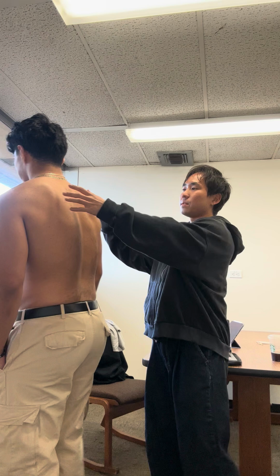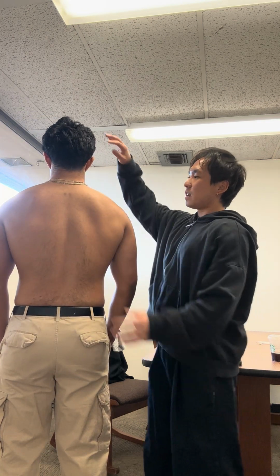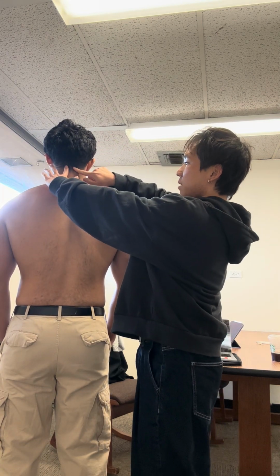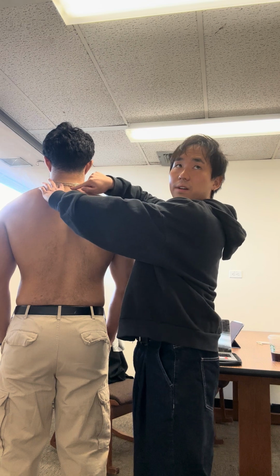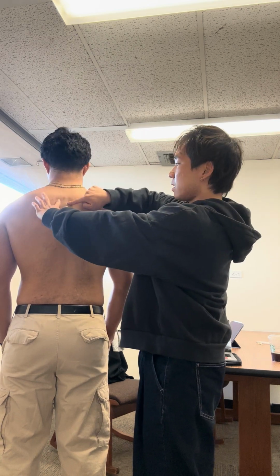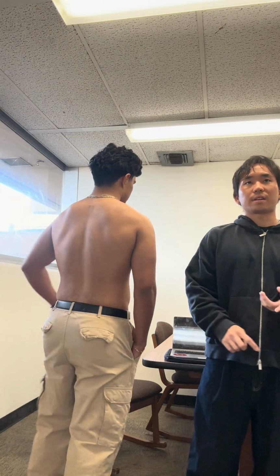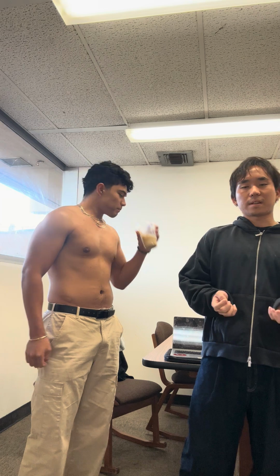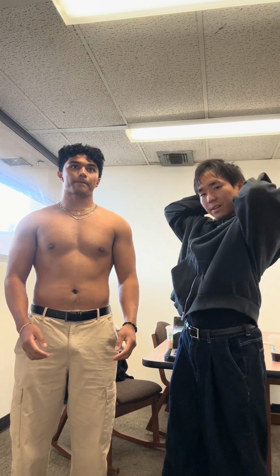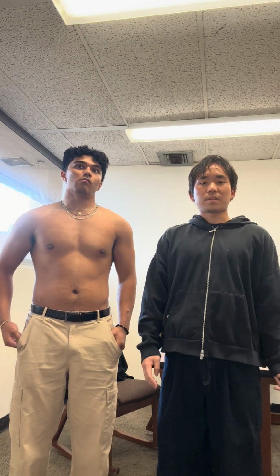Next, we have the splenius capitis and splenius cervicis, which will be on this side here, connected to the back part of the neck right here and traced downwards like that. The splenius capitis is the upper one, important for extension of the head and neck and rotation to the same side, depending on which side you rotate your head. The splenius cervicis will be the lower muscle down here, which is closer to the upper thoracic vertebrae.